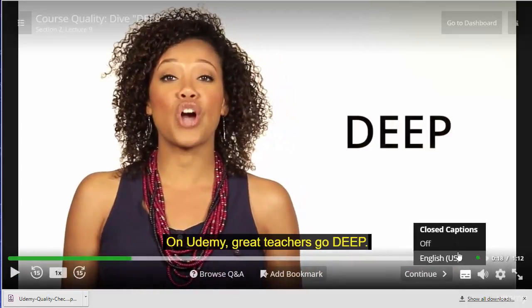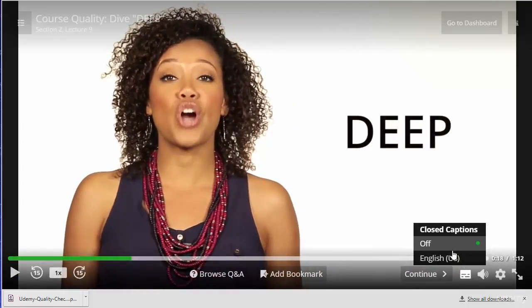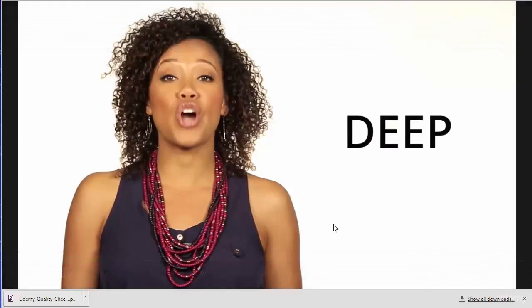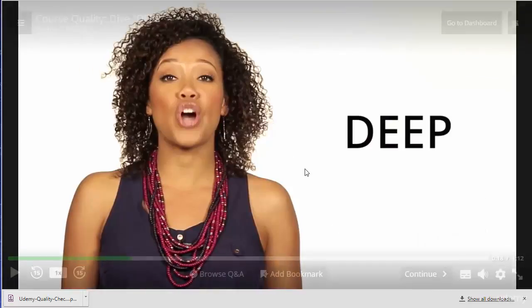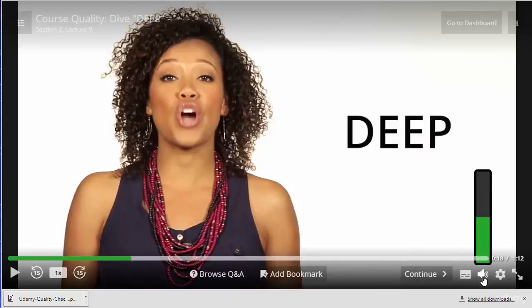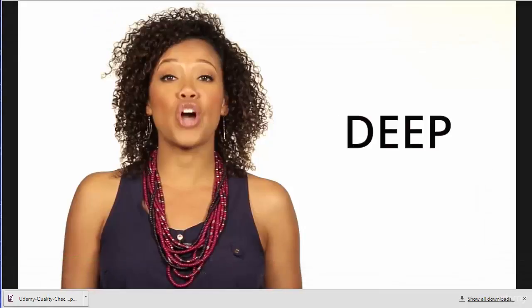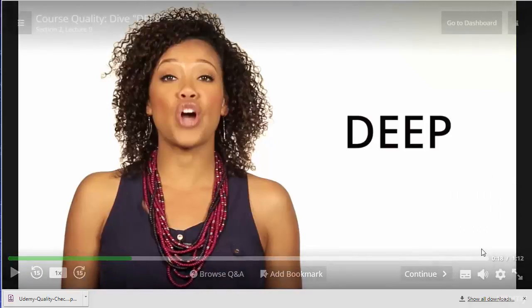Okay, so that's how you turn closed captions on and off if they're available. Another question I get asked quite a lot is about sound, saying the sound is very quiet. Well, there is a volume control here that you can set. Also, do make sure that you've got the setting on your computer as well, because you've got a volume control on the computer and then you've got volume control on individual videos.